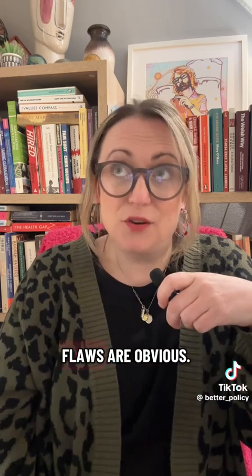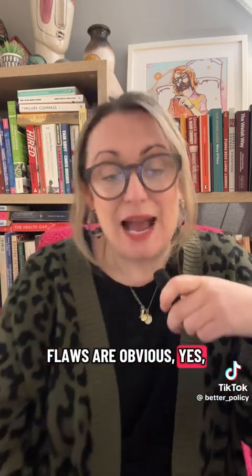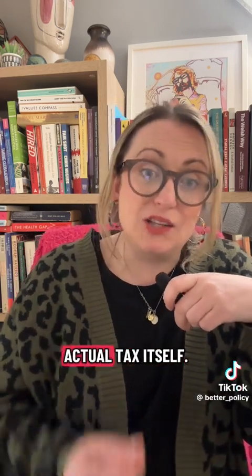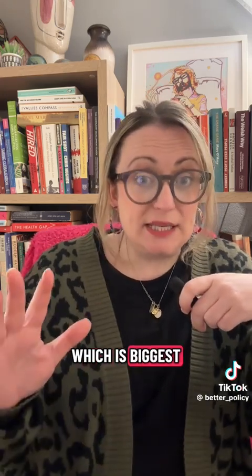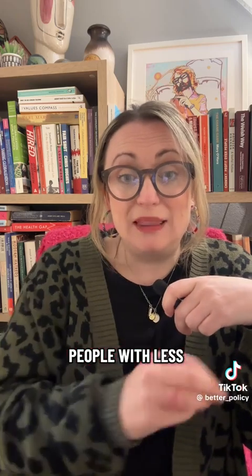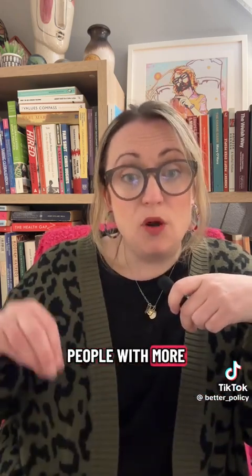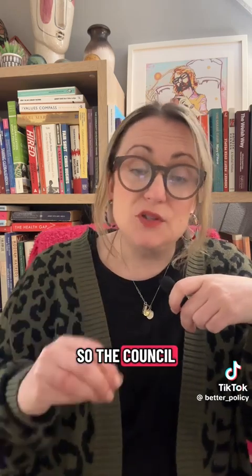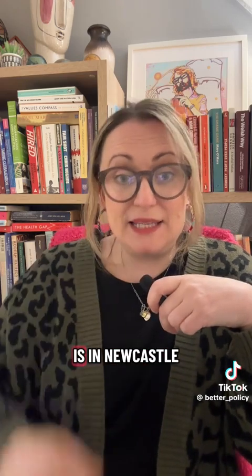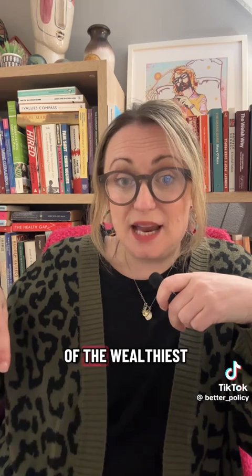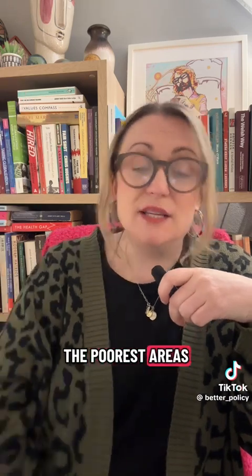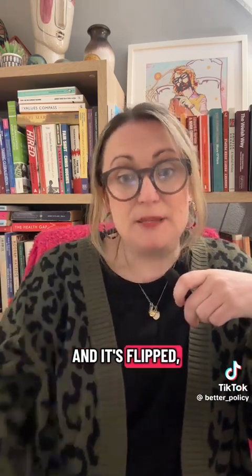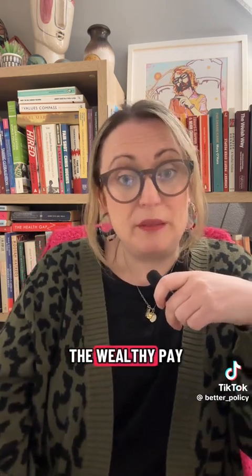But Rachel, its flaws are obvious. Some of its flaws are obvious, yes, but we focus too much on the design of council tax and why it's crappy and not the actual tax itself. So yes, council tax is regressive, which is its biggest issue. And that means that people with less pay more and people with more pay less. So the council tax in Kensington and Chelsea is cheaper than it is in Newcastle upon Tyne, one of the wealthiest areas in the country and one of the poorest areas in the country, and it's flipped. So the poor pay more and the wealthy pay less.